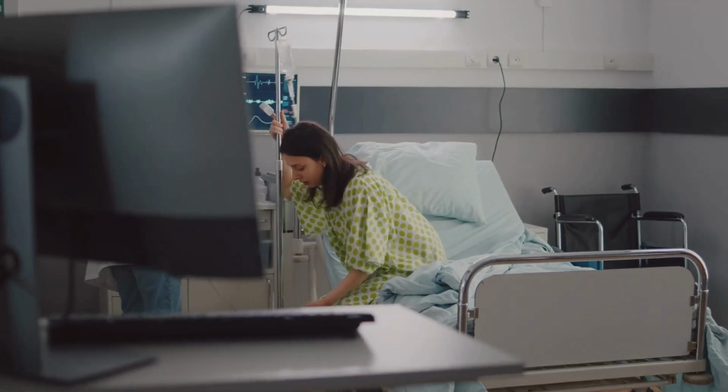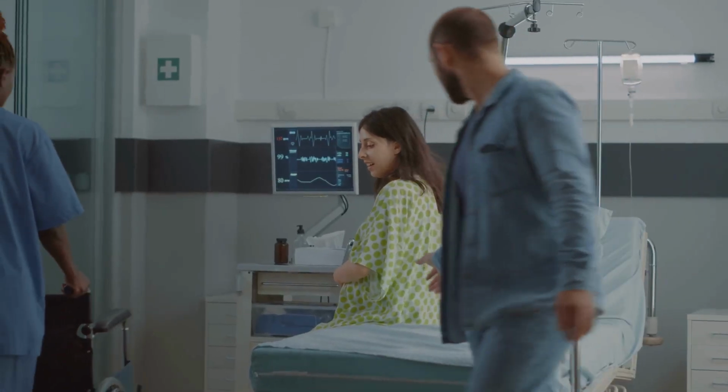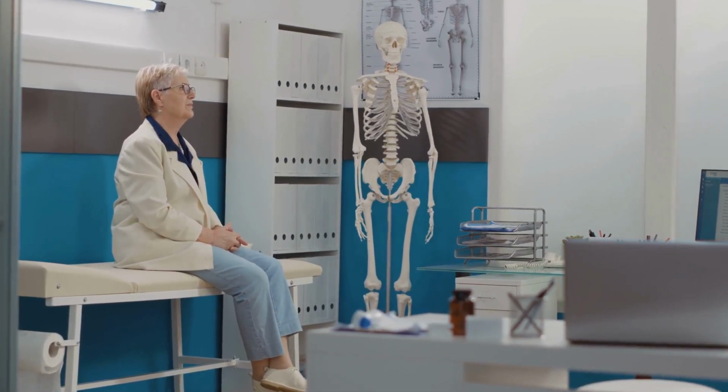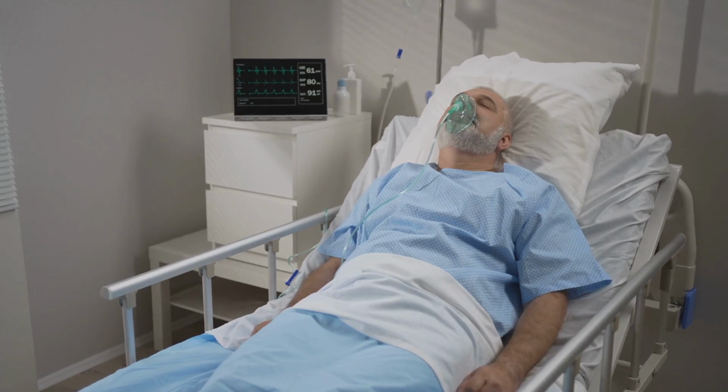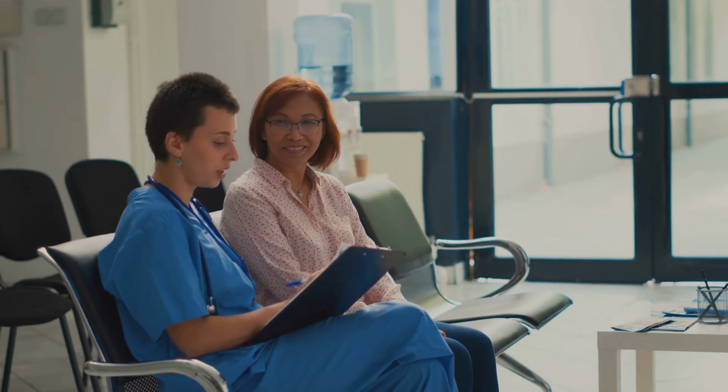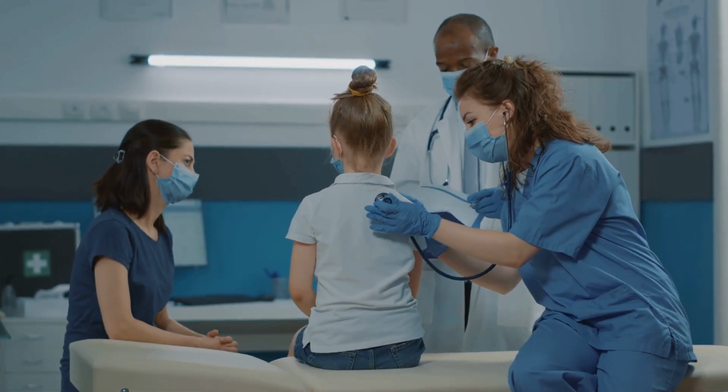We should help him into a high Fowler's position. This means sitting him up in bed, or he can use an orthopneic position, leaning over a table. These positions help his lungs expand more fully. We need to monitor his respiratory status constantly. Watch for any signs of improvement or worsening.